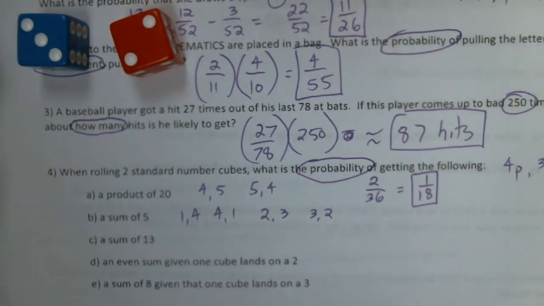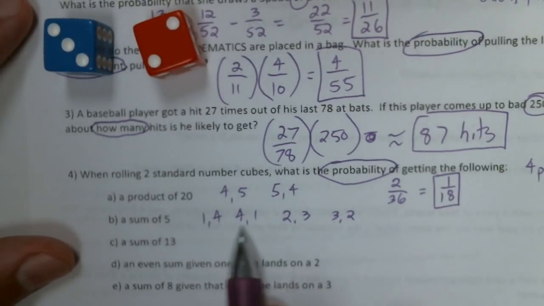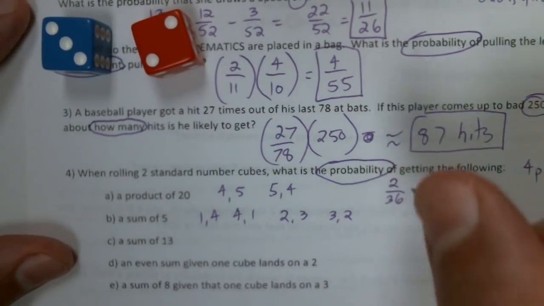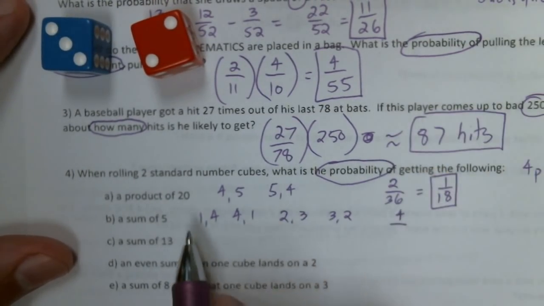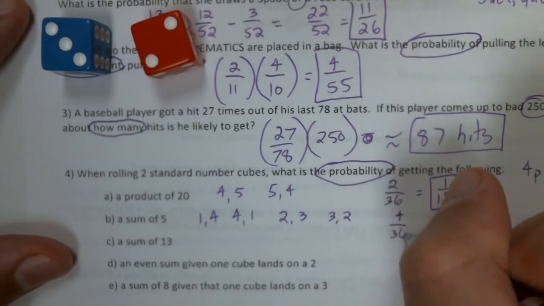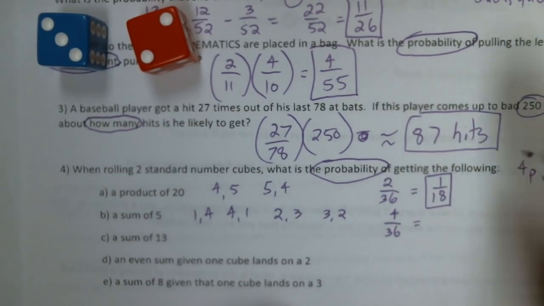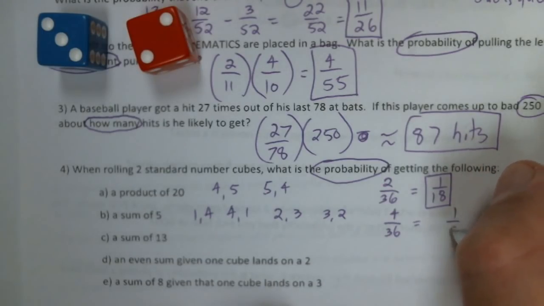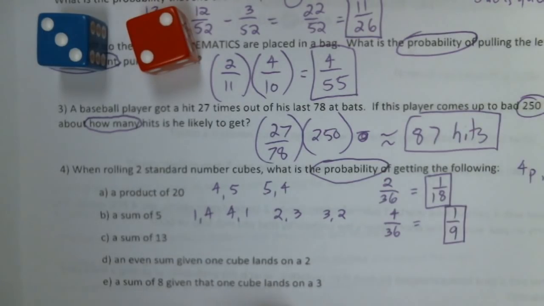Okay, and that's it. There's no other way to get a sum of 5. That's 4 different combinations. 4 combinations, again, out of a total of how many different possible combinations? I still have 36 possible combinations. So 4 over 36 reduces to 1 over 9.